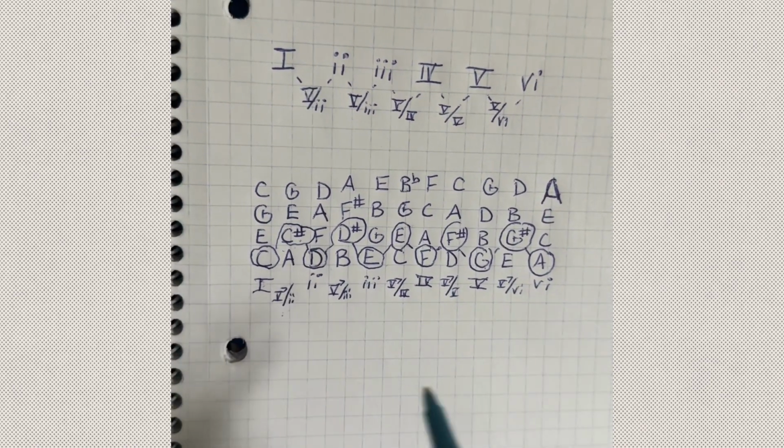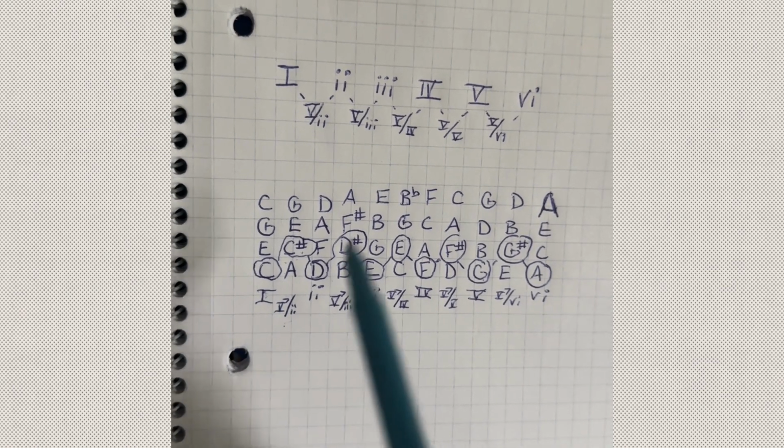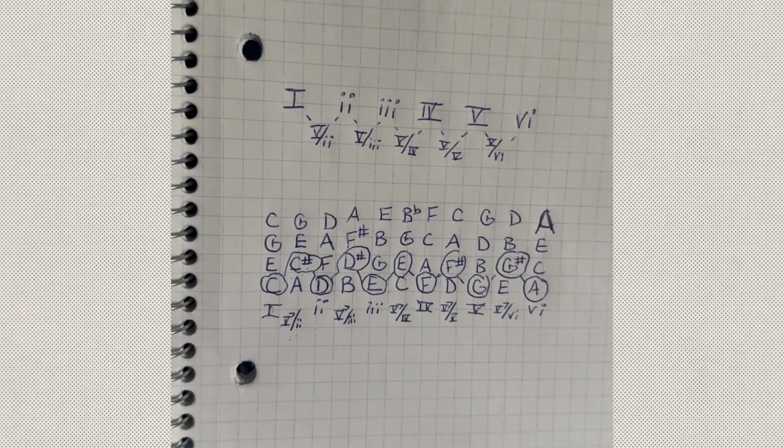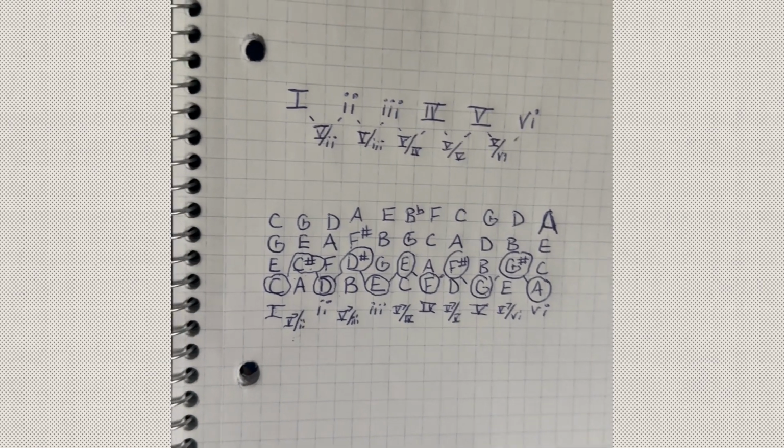So we're alternating between root position and our 6/3 inversions, giving us a chromatic bass line.